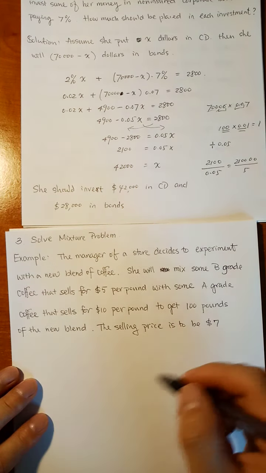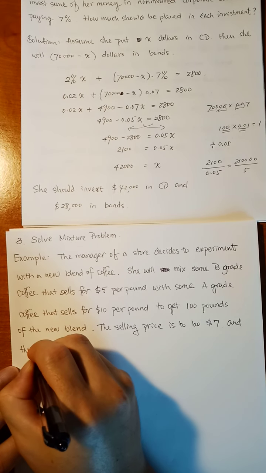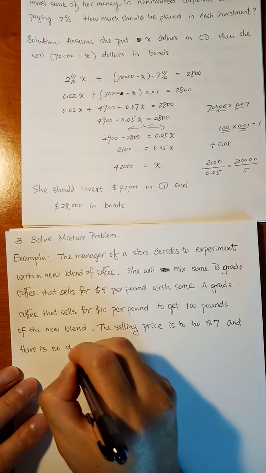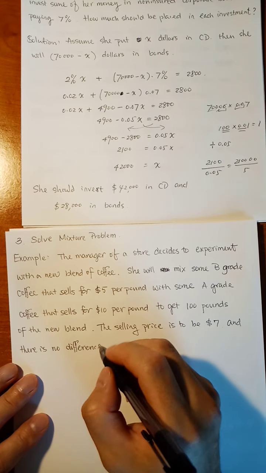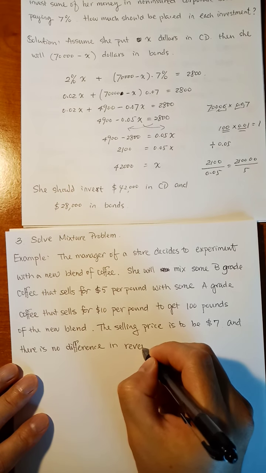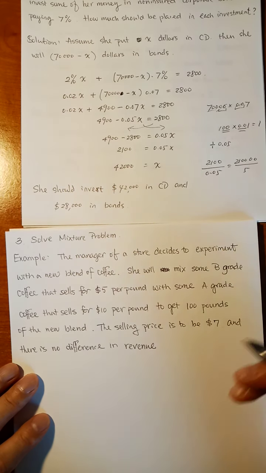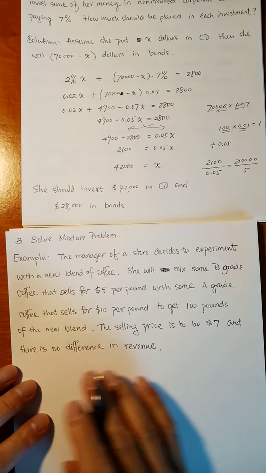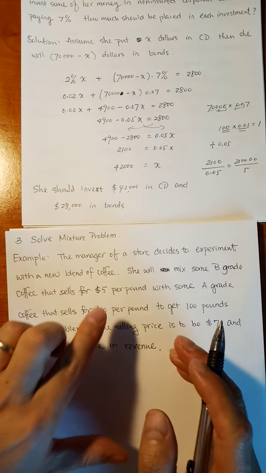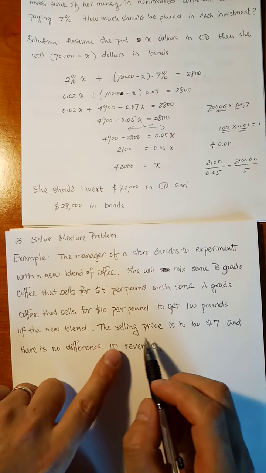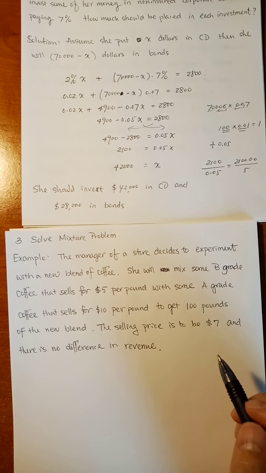And there's no difference in revenue from selling the new blend versus selling other types. Okay, I'm not going to copy it, just to say it. Basically, this means if you do not mix them, you sell one by one, the money you get is the same as when you sell the new blend.